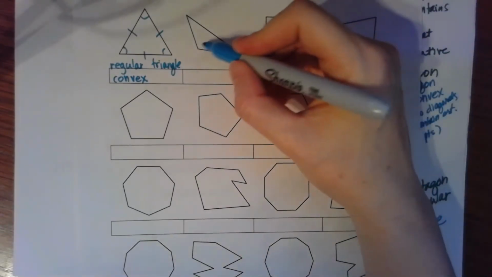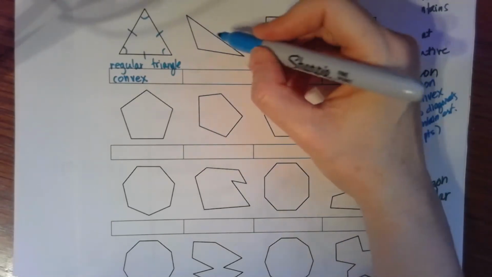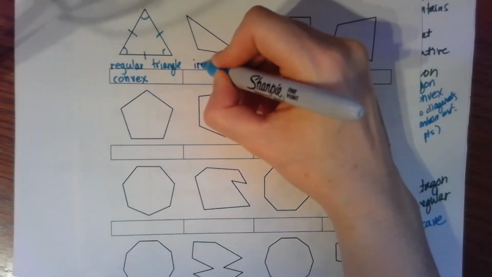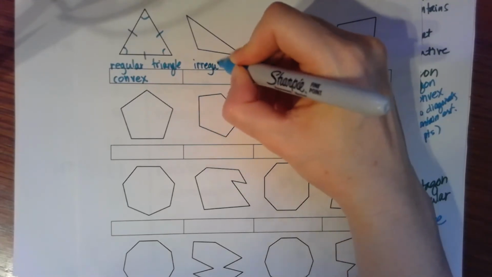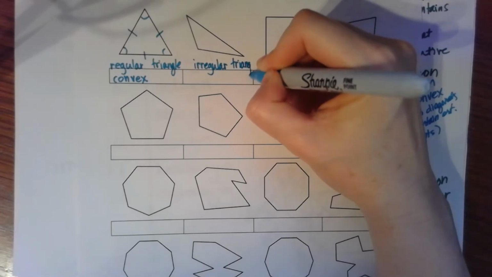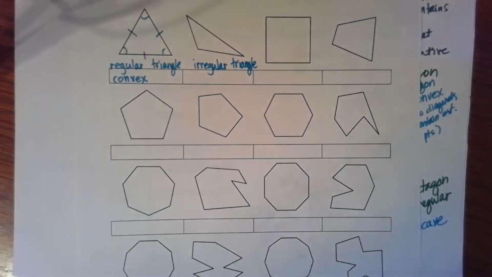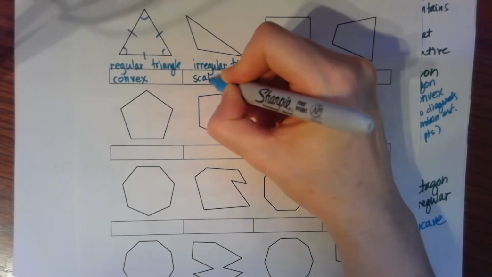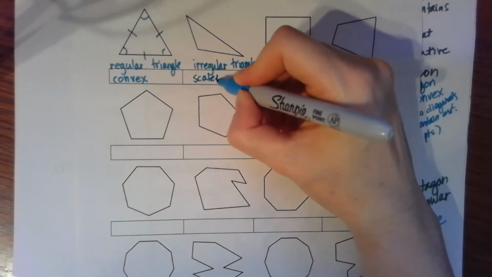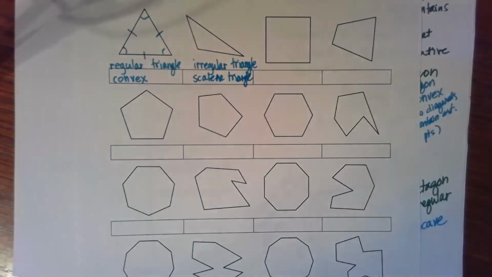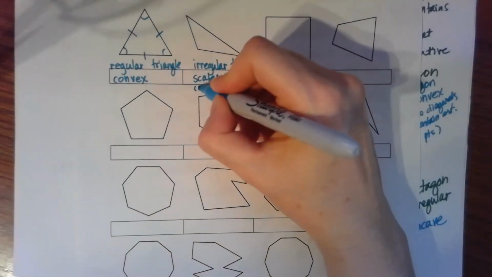This one is definitely a triangle, but the sides certainly don't seem to be the same length, so this would be an irregular triangle. Another word we know for irregular, since they all look different, is a scalene triangle, because we learned that word. There are special words for triangles. And again, it is automatically convex.